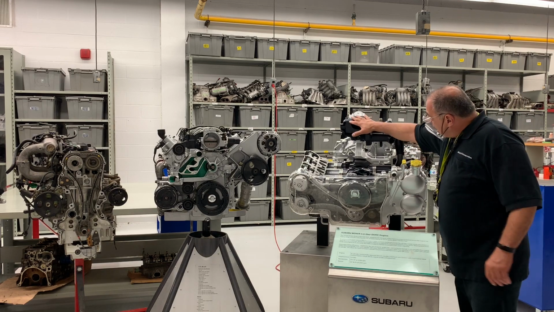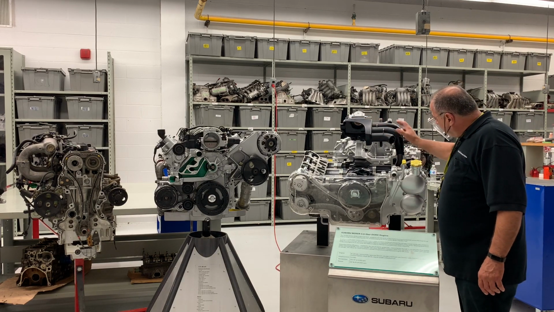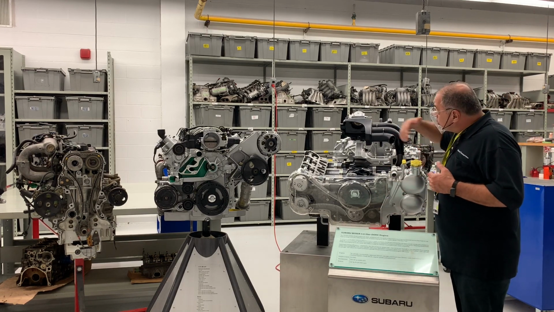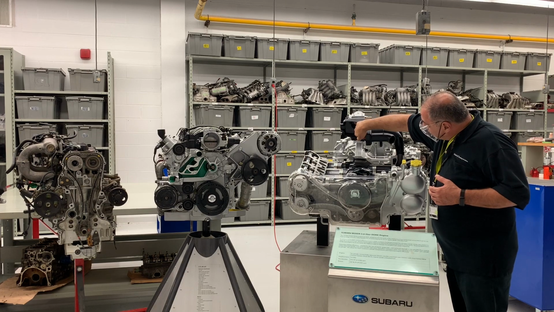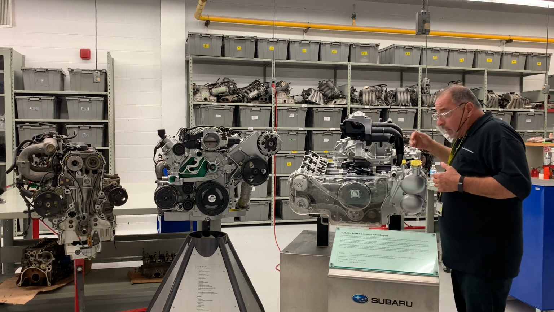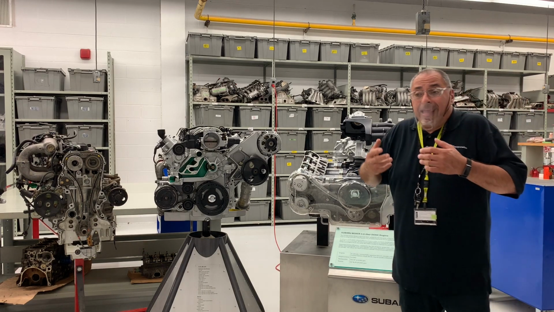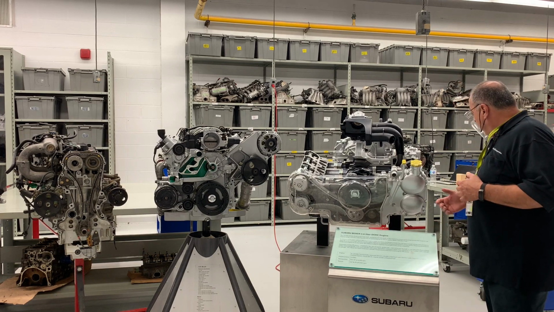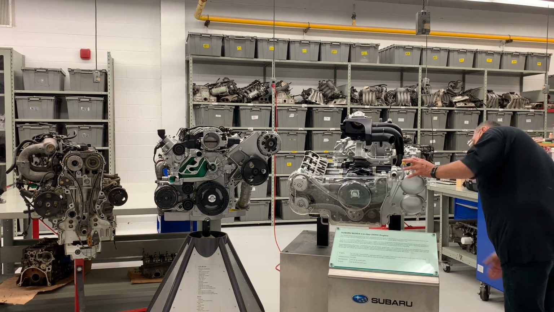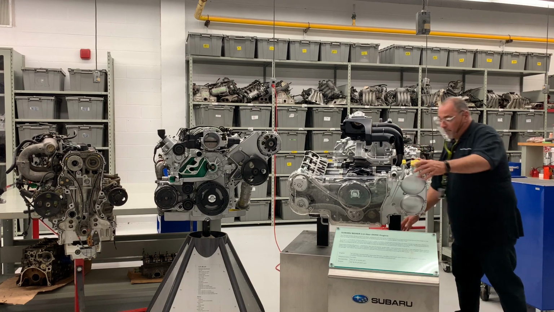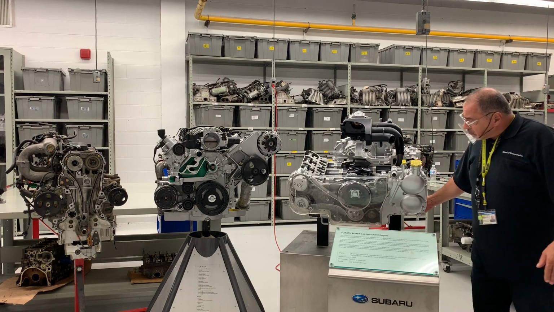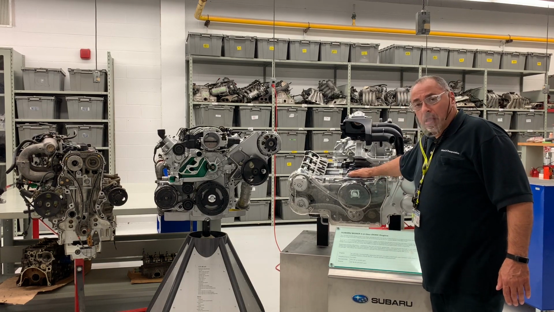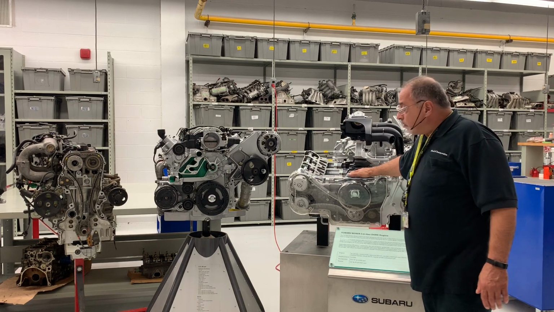And this black piece here is our intake manifold on this engine. So just like we have to breathe air in, so does an engine. So this is our air intake through the intake manifold. And when we breathe air in, we need to exhaust the air out. So we do have an exhaust system on here. You don't see it on this engine for you to look at. But this is our horizontally opposed boxer engine.